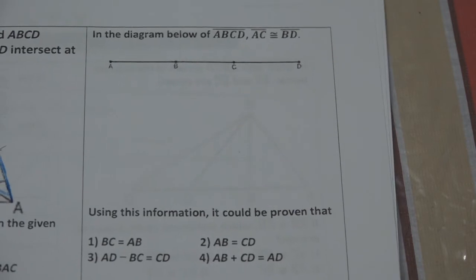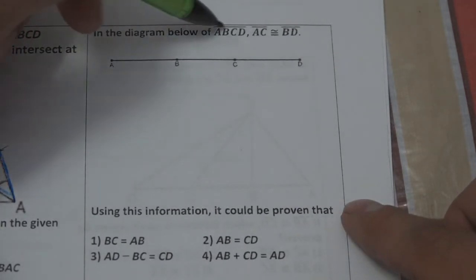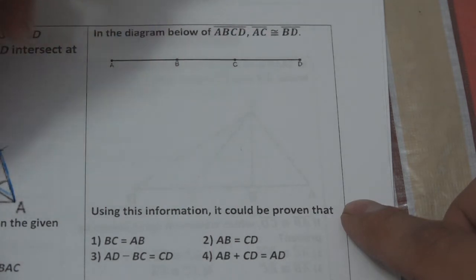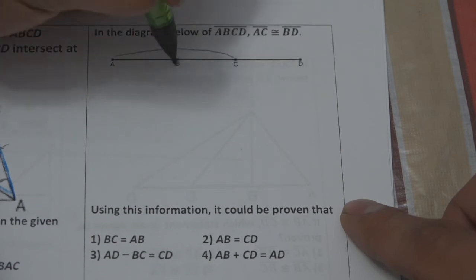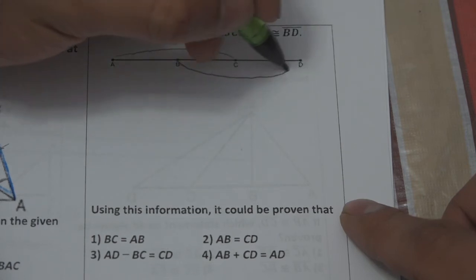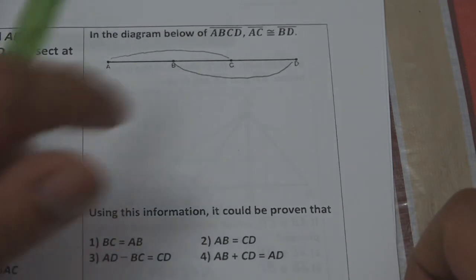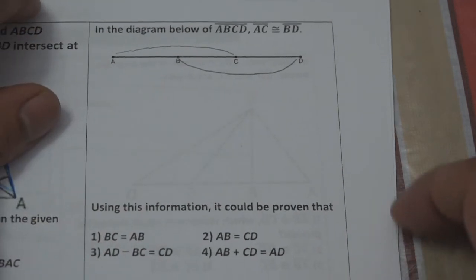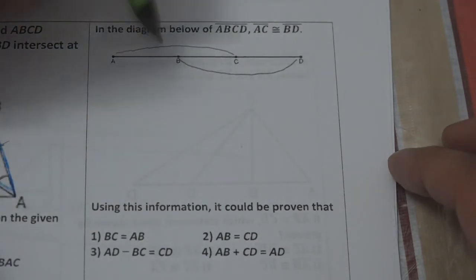Alright, the next one. On the diagram below, we have segment ABCD. AC is congruent to BD. AC, D is right here, is congruent to this right here. Now, using this information, it could be proven that BC is congruent to AB.